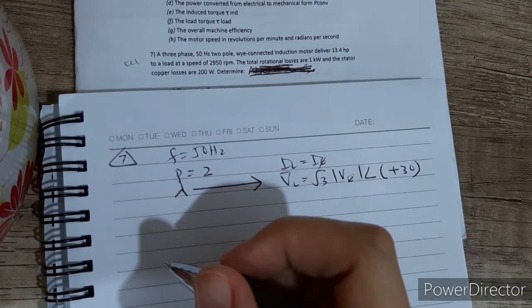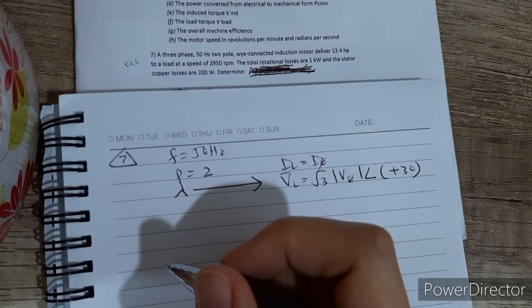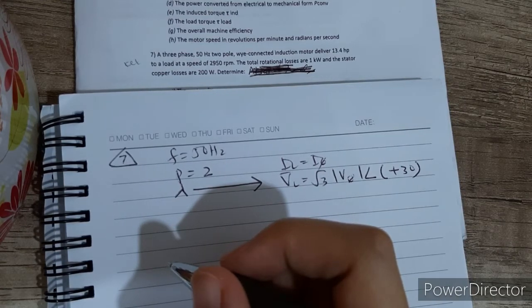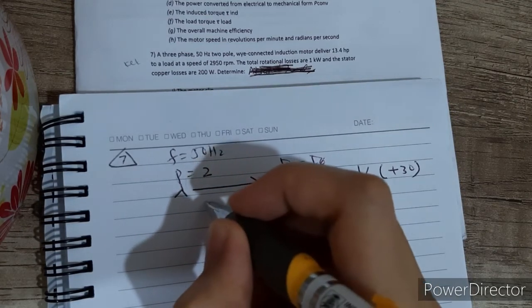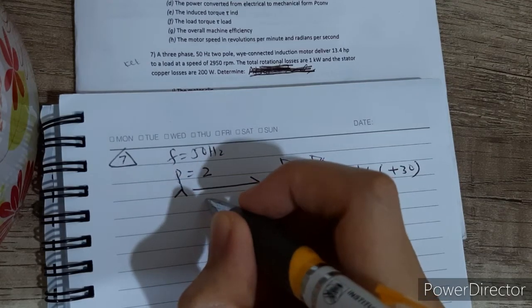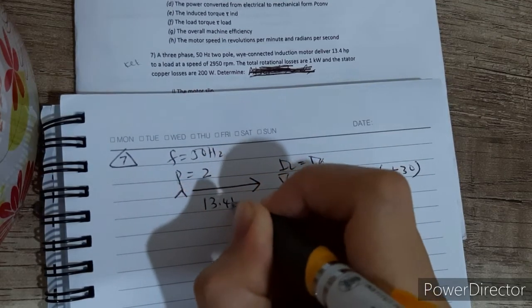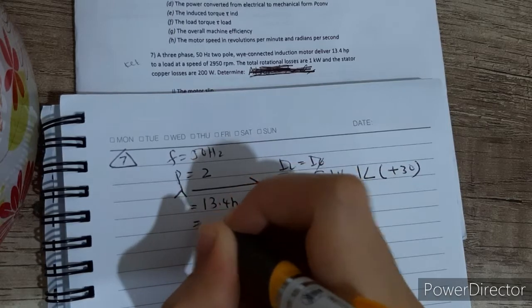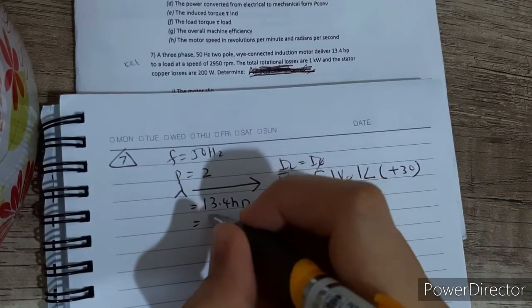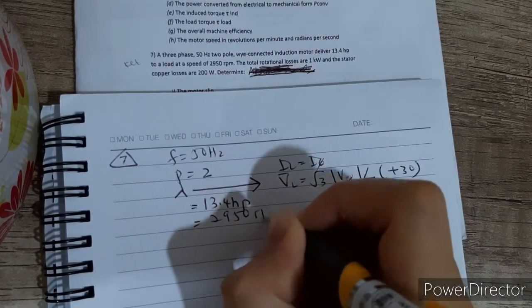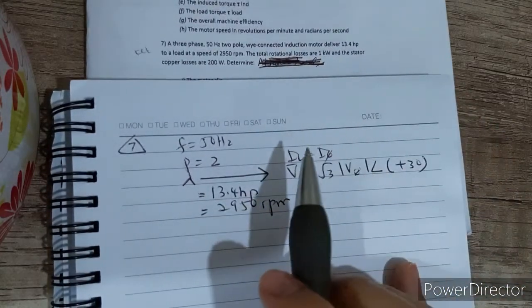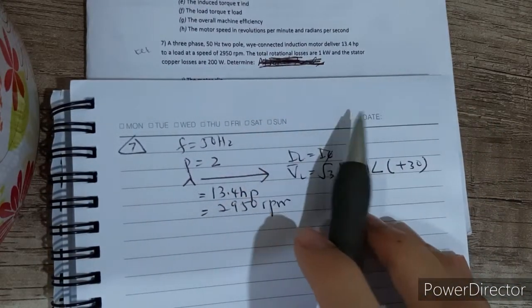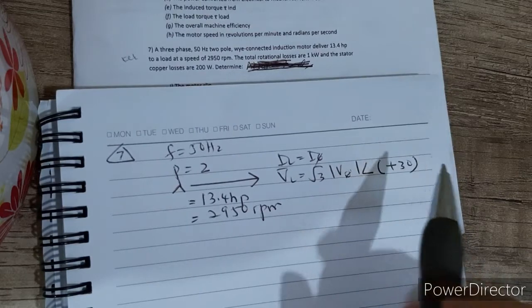Deliver 13.4 HP to a load at a speed of 2950 RPM. So there are two pieces of information there. One is 13.4 HP, another one is 2950 RPM. The motor delivers 13.4 HP to a load.